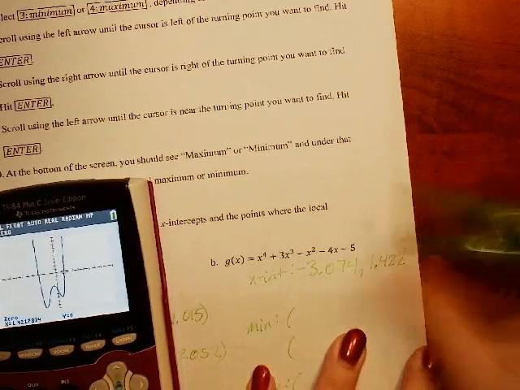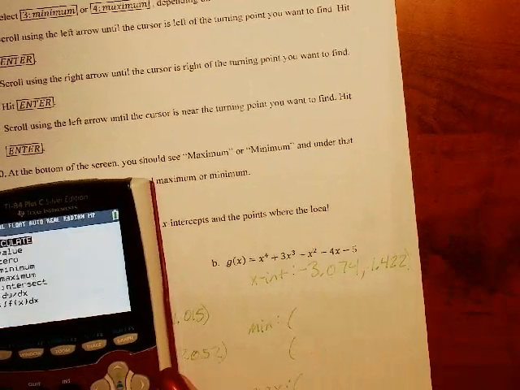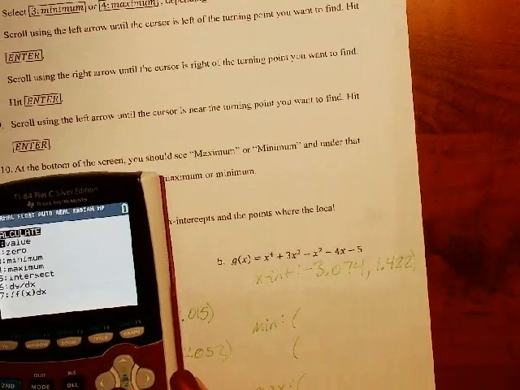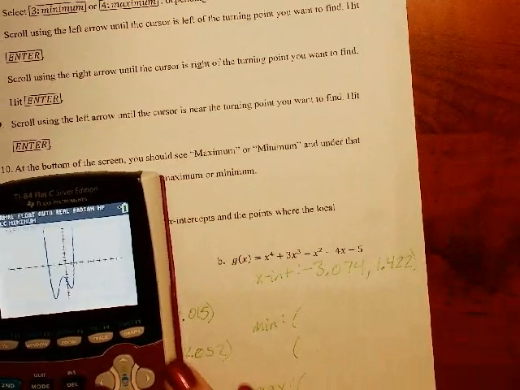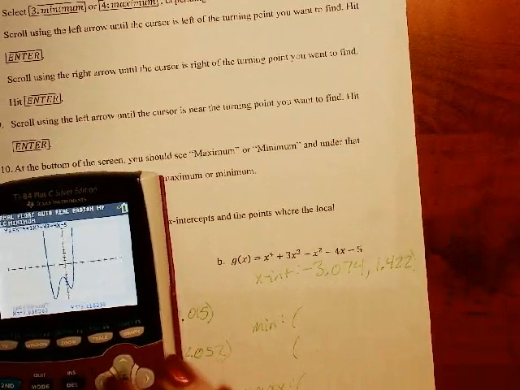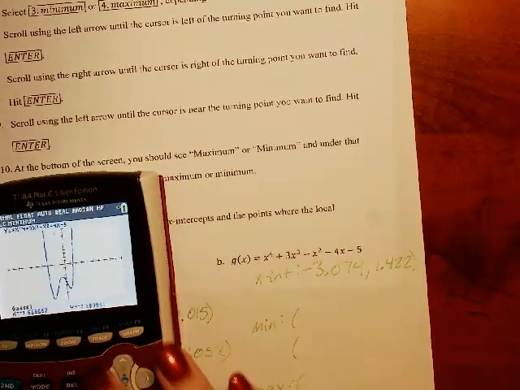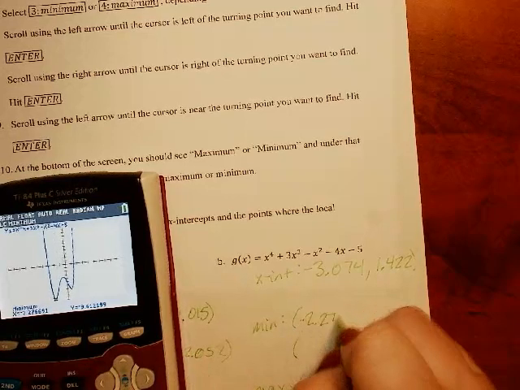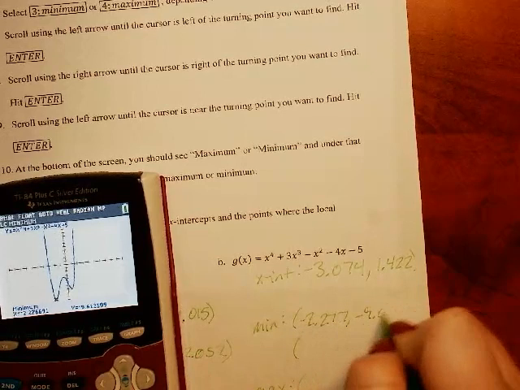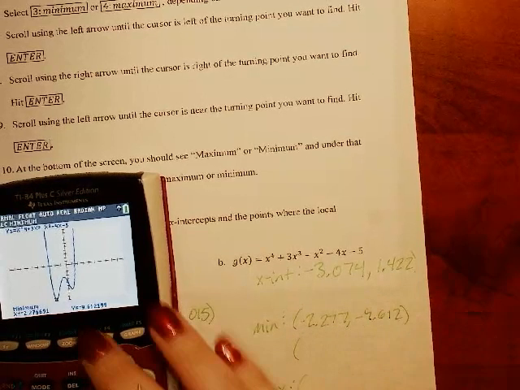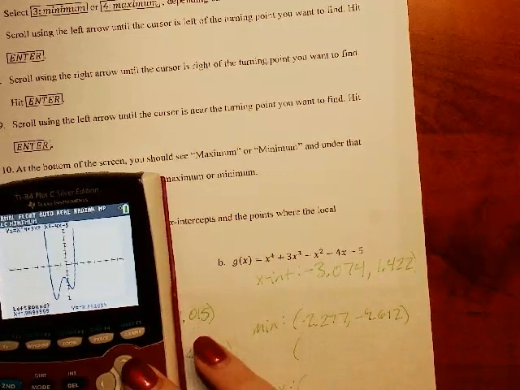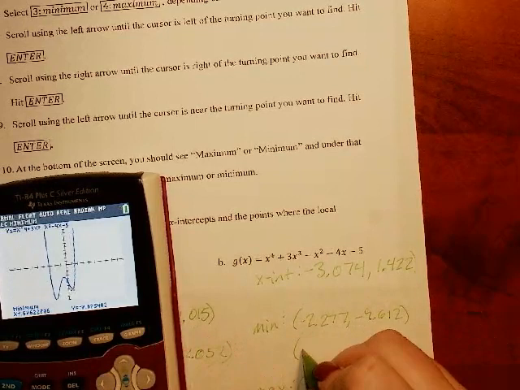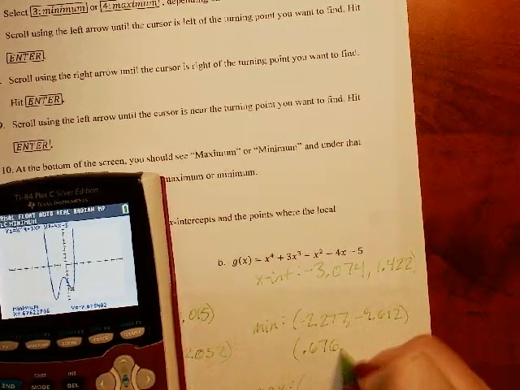And then I hit second trace, go down to minimum, go left of my minimum, then go right of my minimum, then I guess, I get negative 2.277, negative 9.612. Second minimum, left, right, guess, 0.676, negative 7.025.